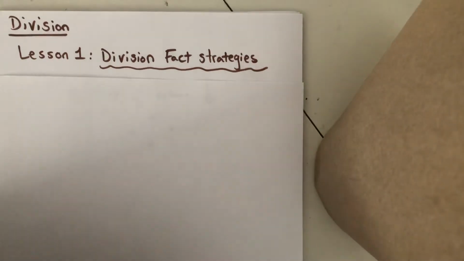Today we're starting a new unit called division. Division is the opposite of multiplication. So in multiplication, the number gets bigger. In division, the number gets smaller. So the first lesson is division fact strategies. We're going to look at different strategies on how to divide a number.